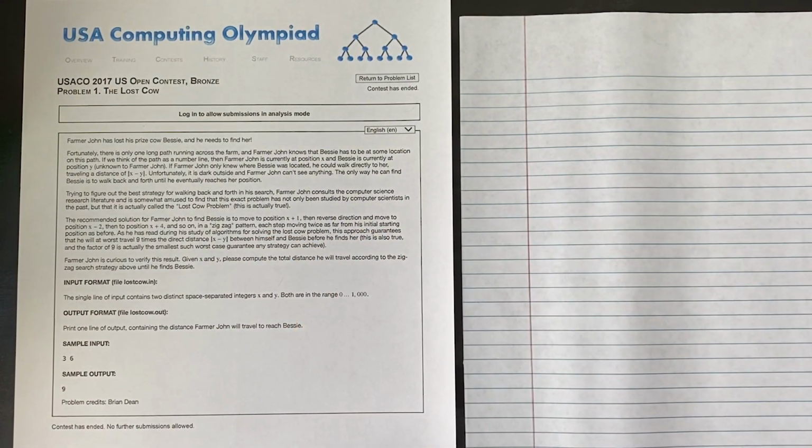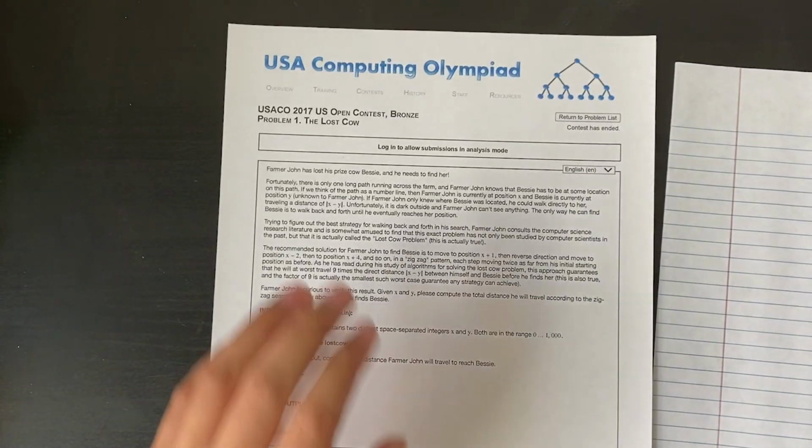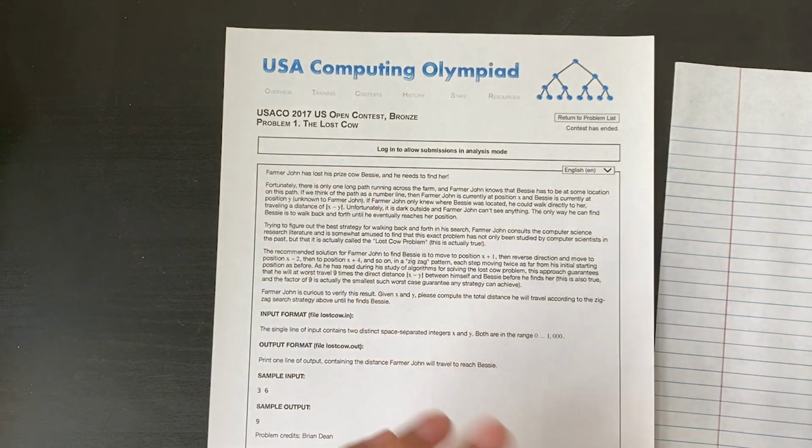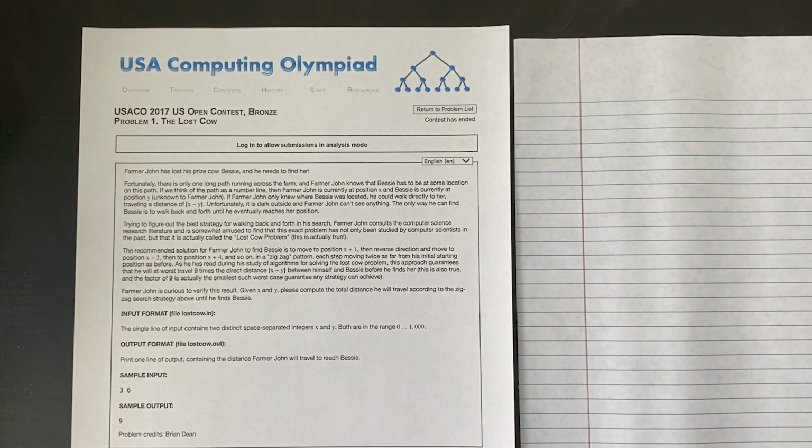There are 4 levels: bronze, silver, gold, and platinum. You start off at bronze, so I've been practicing some bronze problems to practice my skills. I've only done 3, but I came across the lost cow problem from 2017, and I have a somewhat interesting solution, I think, that I would like to go over.